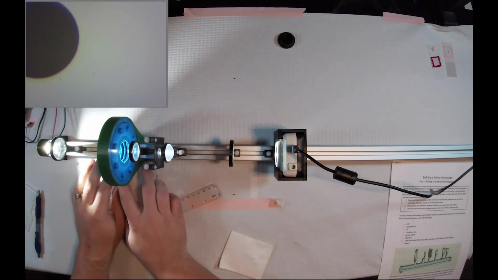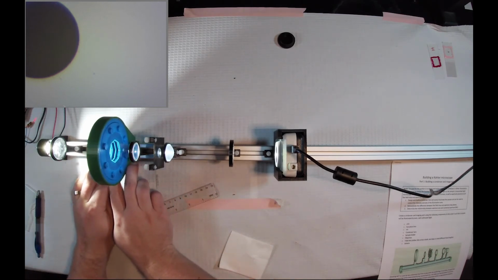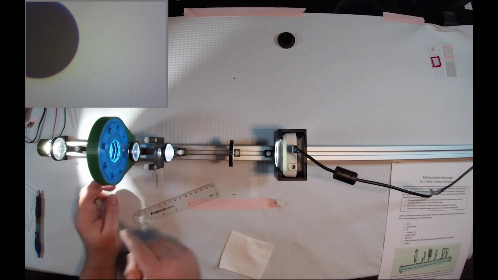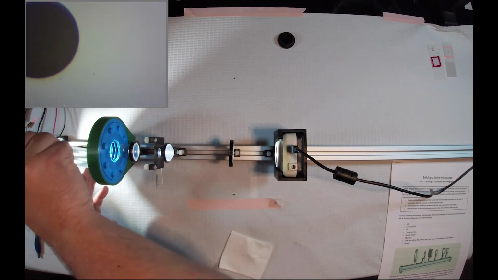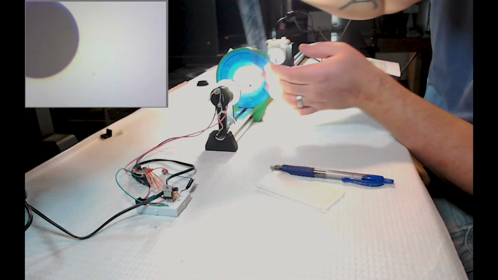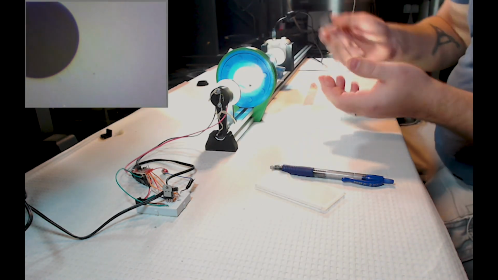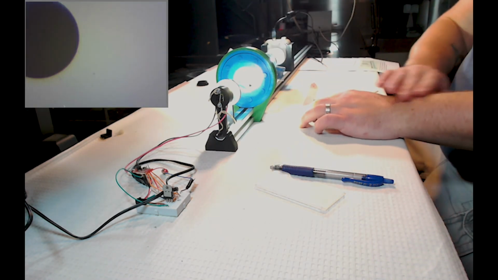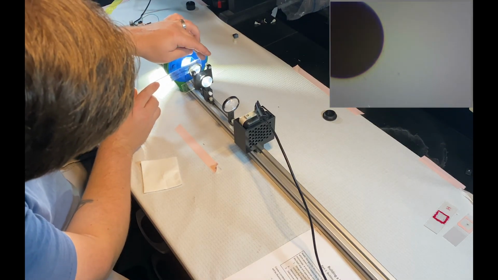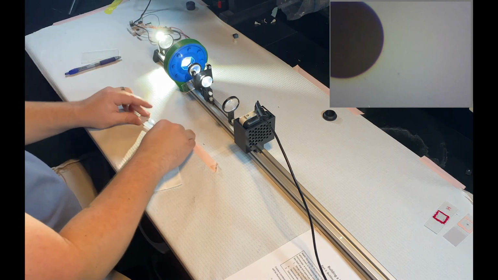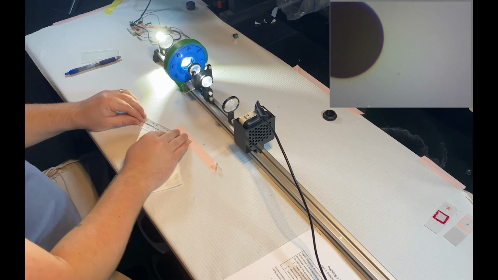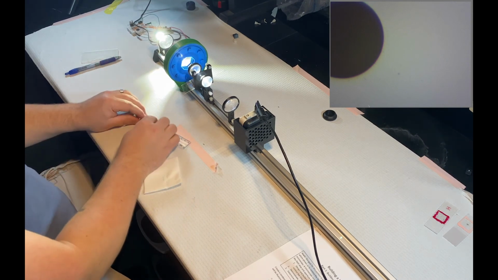It looks like the aperture is larger when it's fully open than the condenser itself. And I can confirm that if I do some quick measurements. This aperture opens up to a maximum of about 32 millimeters from edge to edge, but our condenser lens is only 28 millimeters in diameter. That's the clear aperture that allows light to go through after it's been mounted.